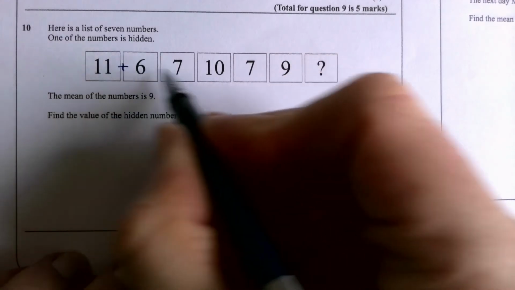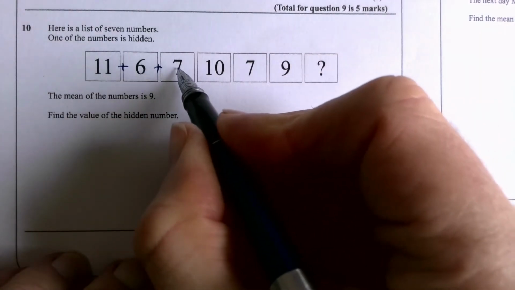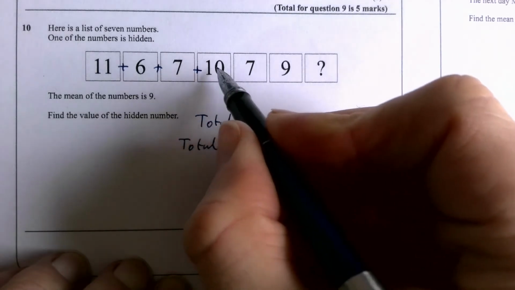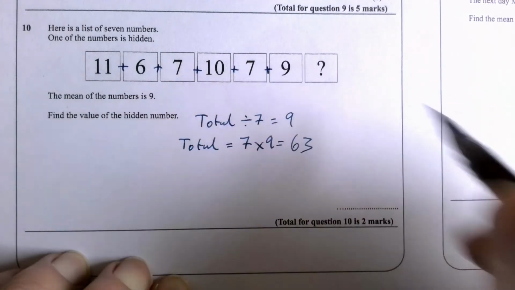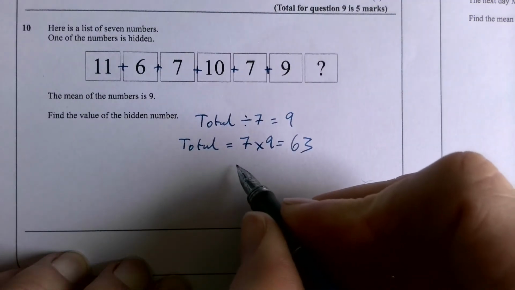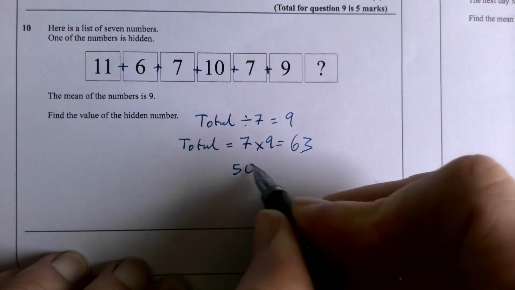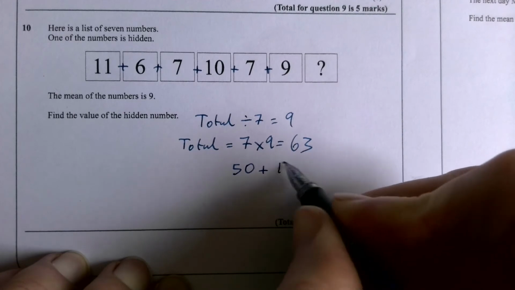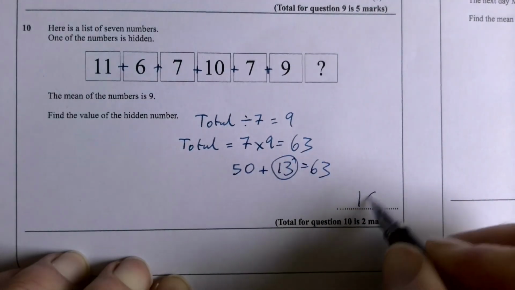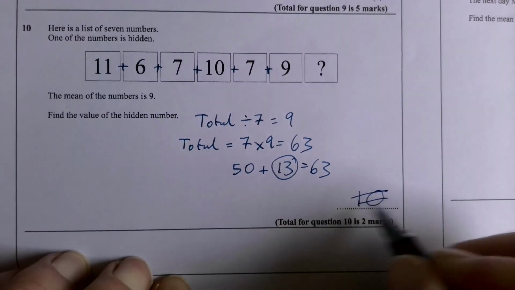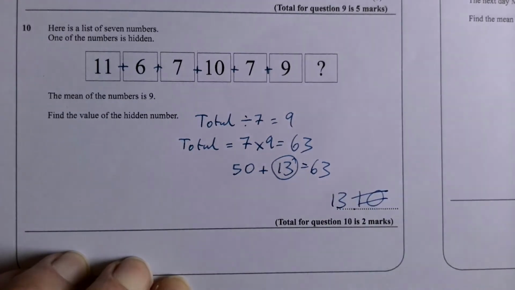11 plus 6 is 17, plus 7 is 24, plus 10 is 34, plus 7 is 41, plus 9 is 50. So you've got 50 plus 13 makes 63. So the answer is not 10, it is 13. Okay.